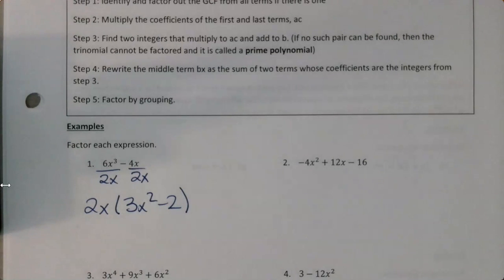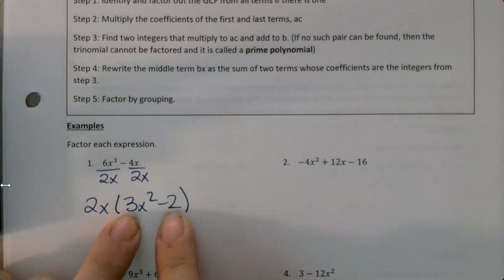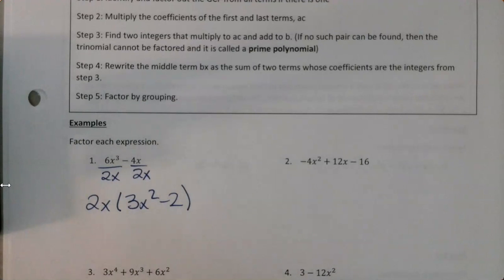So if I wanted to do the AC method to see if this goes any further, I would take the 3 times the negative 2, which is negative 6. Are there two numbers that multiply to negative 6 and add to 0, because I have no b term? So what are my numbers that multiply to negative 6? Okay, so let's look at them in pairs.